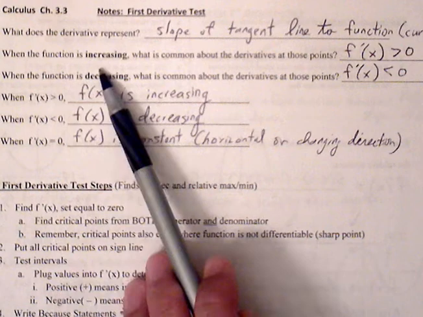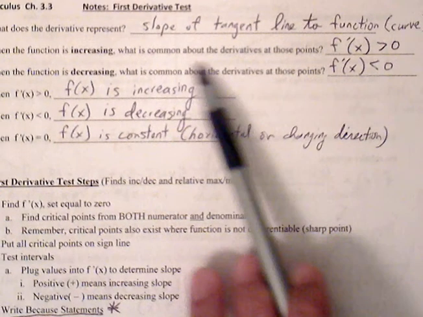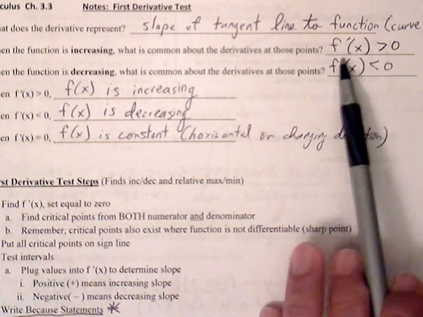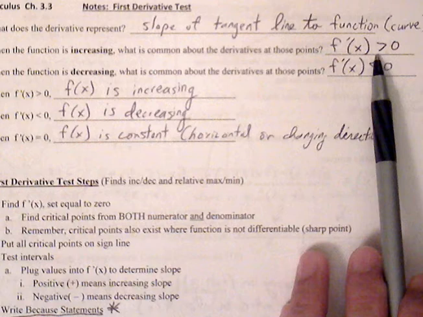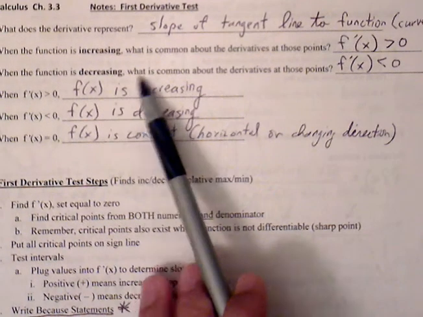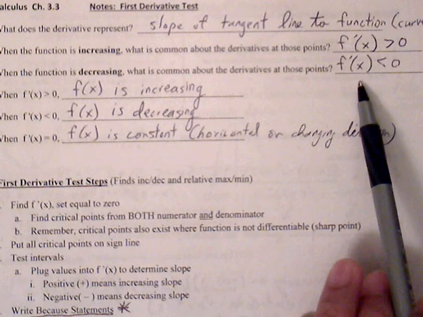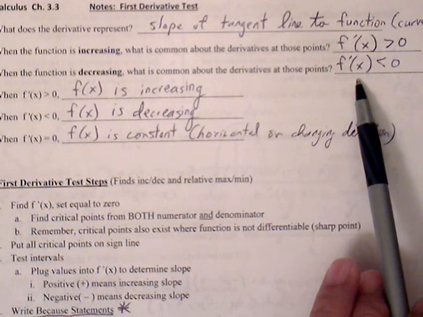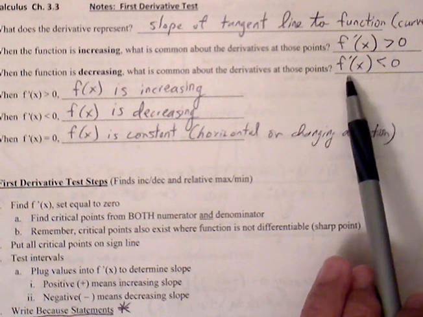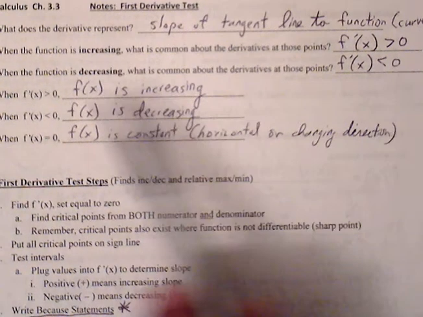When the function is increasing, what is common about the derivatives at those points? Well, if a function is increasing, then our slope is always positive, and we can say our derivative is always greater than 0. When the function is decreasing, what is common about the derivatives at those points? We know our derivative or our slope or steepness will be falling, so f prime will be less than 0. Our derivative function will have values in the negative, smaller than 0.